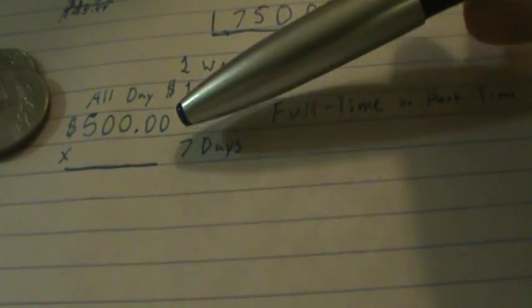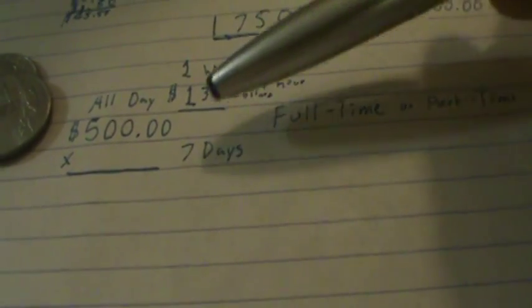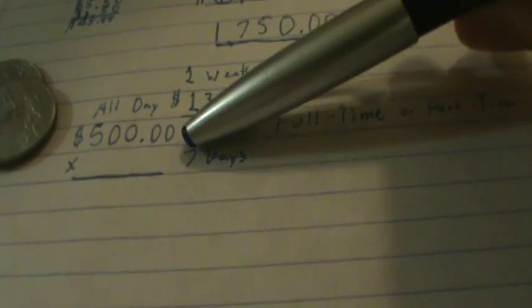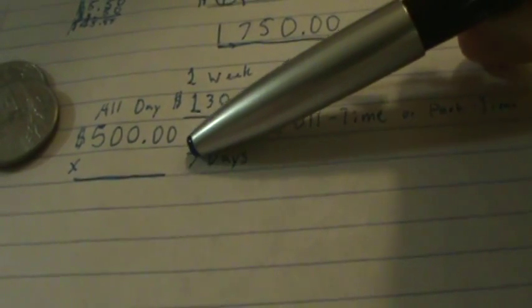compared to maybe one full class. Usually, let's just say on average that $500 is about how much money we're paying to be in class for about 8 hours total in one day.